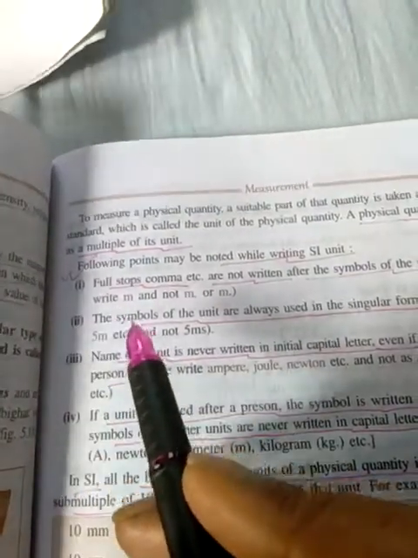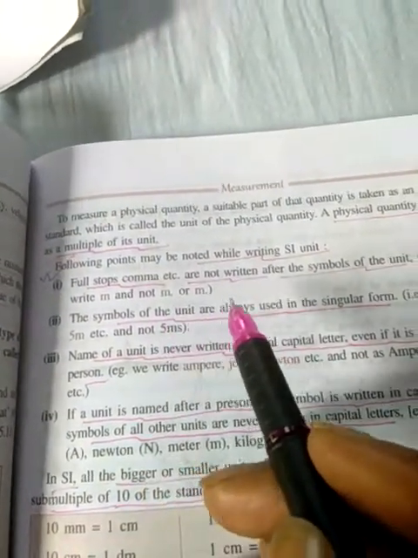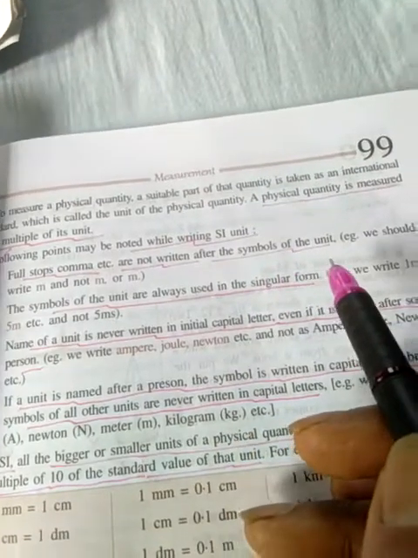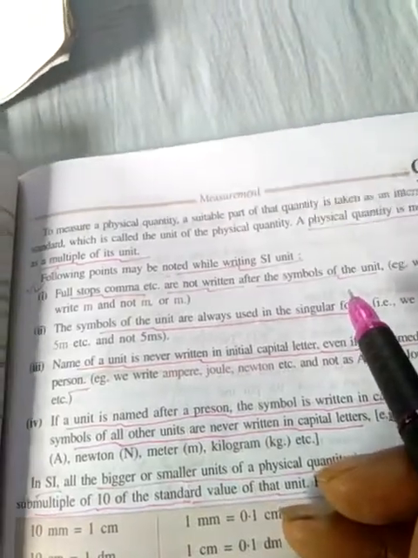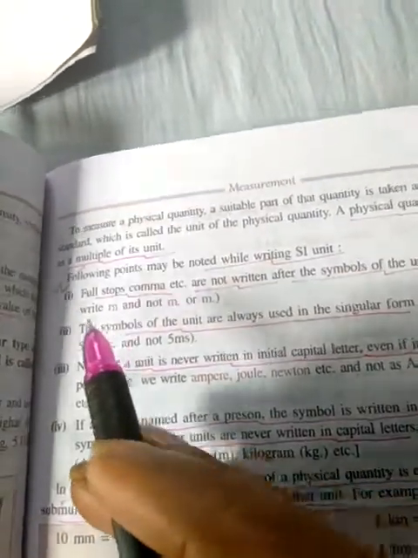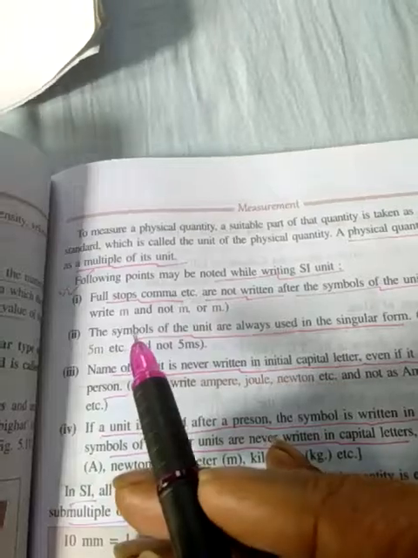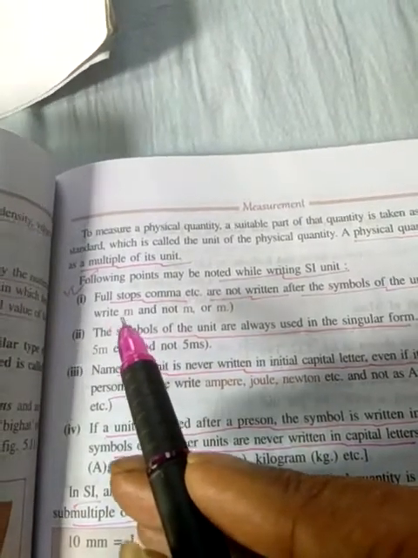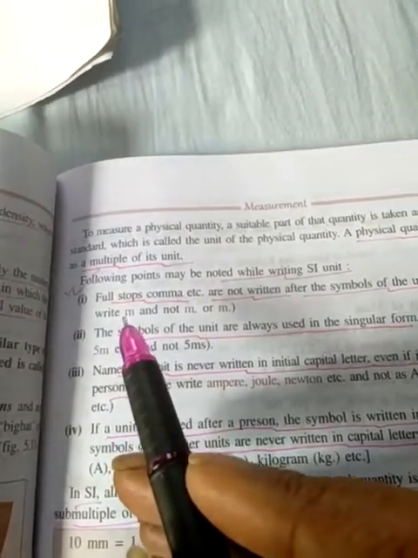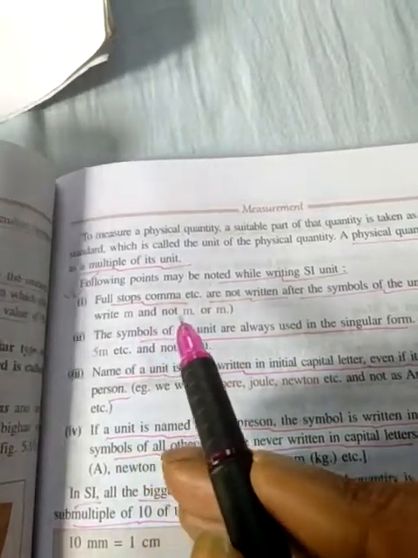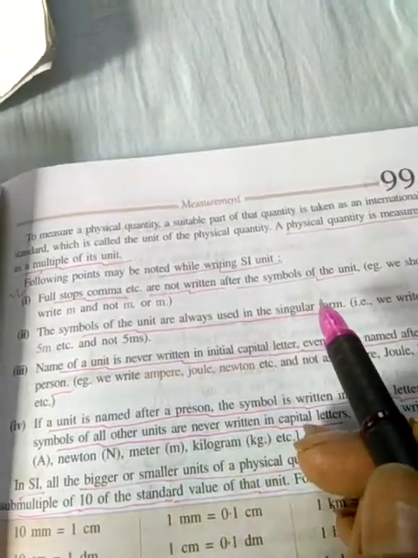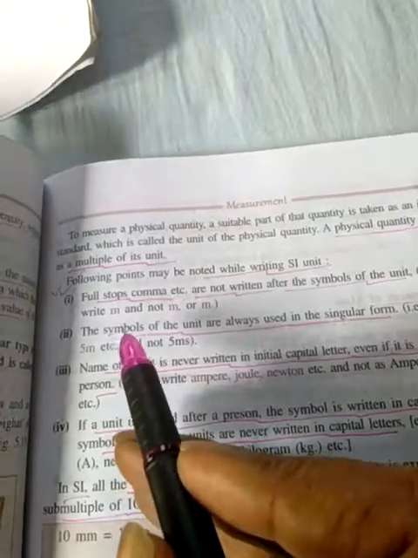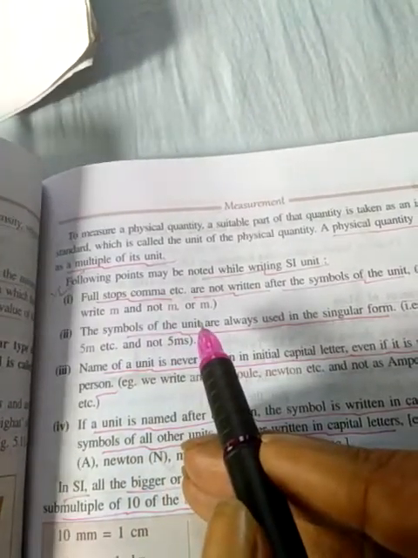Number one: full stops, commas, etc. are not written after the symbols of the unit. After writing the symbol of any unit after the numerical value, we have to be very careful that we do not put any full stop or comma after the symbol. For example, we should write m for meter, not m comma or m full stop.